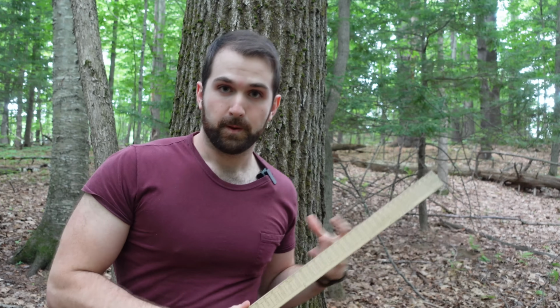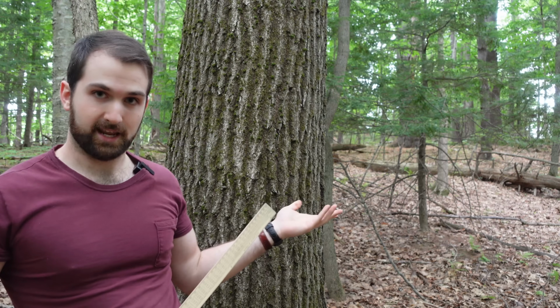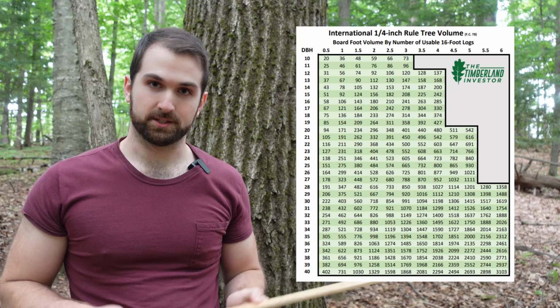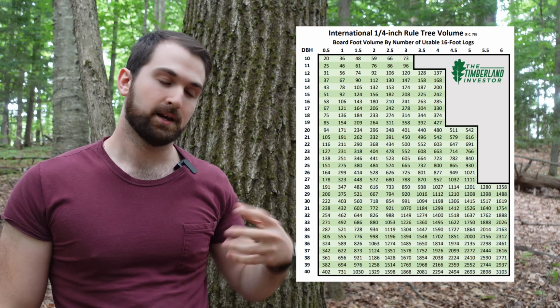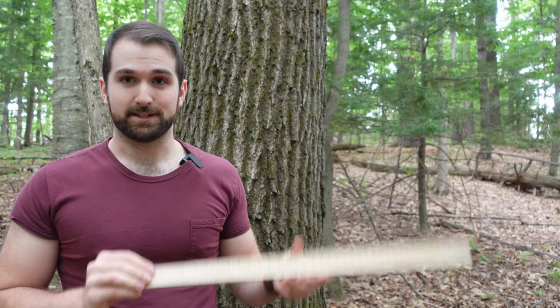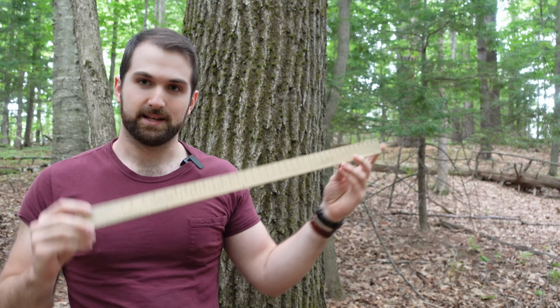All right, so if you don't have a Biltmore stick, don't worry, because in the description I'm going to link to this table right here, which is actually the same log rule that's written on this Biltmore stick, but it also has the addition for 0.5 logs, which allows you to estimate the number of 8-foot logs, so it's actually a little more helpful than what's on this stick. And there's some Biltmore sticks that I think have the 0.5 option as well. Don't quote me on that, this is kind of a cheapie.